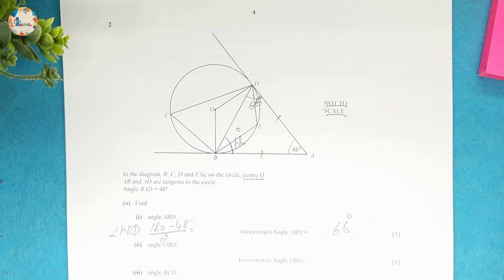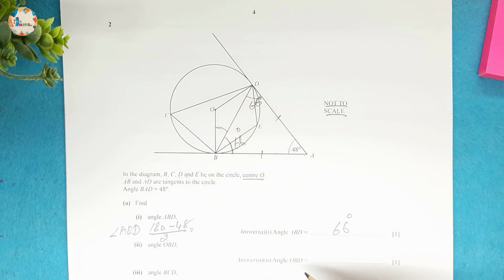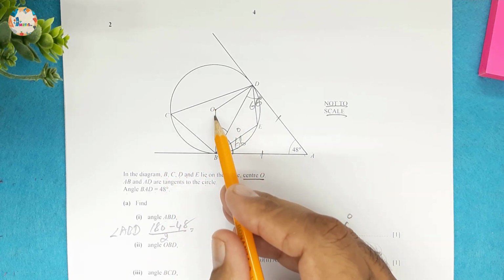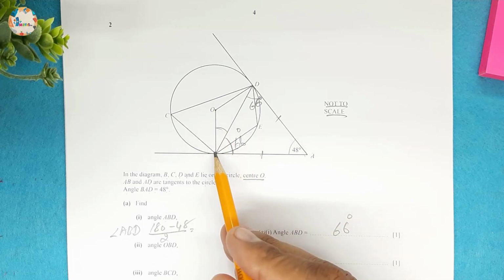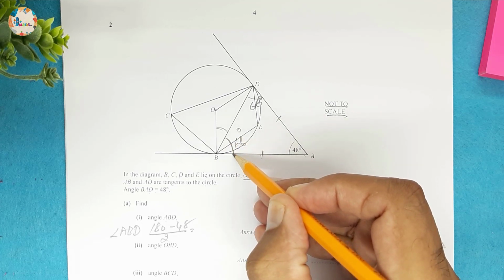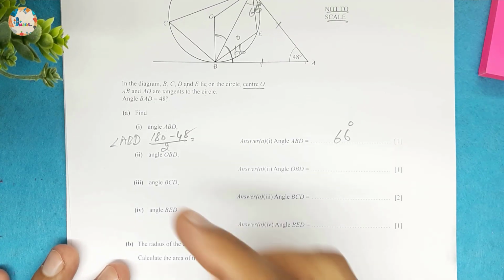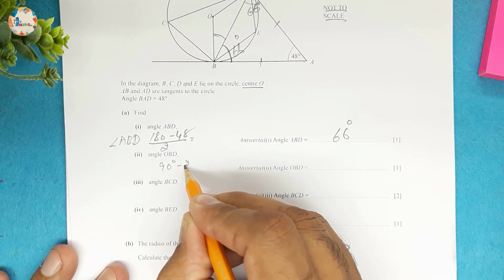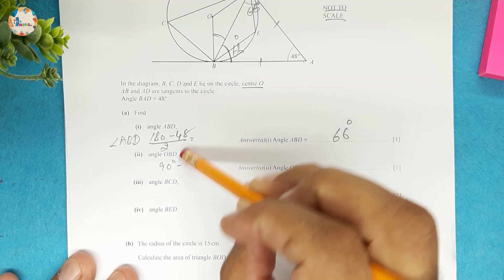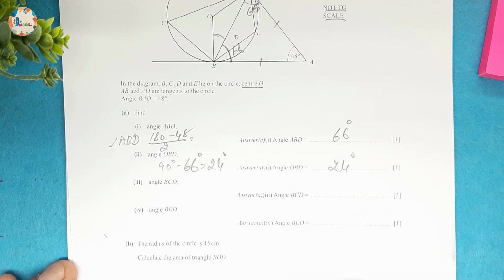Next, second part, angle OBD, O, B and D. So this angle is basically required. Now what we can do, we can find this angle also. We know that tangent is making an angle of 90 degrees with the radius. So OB is radius and this is 90 degrees, OBA, and out of that 90 degrees this angle is 66. So remaining angle will be OBD, which is 90 minus 66 degrees, which will be equal to 24 degrees. So our answer will be 24 degrees.